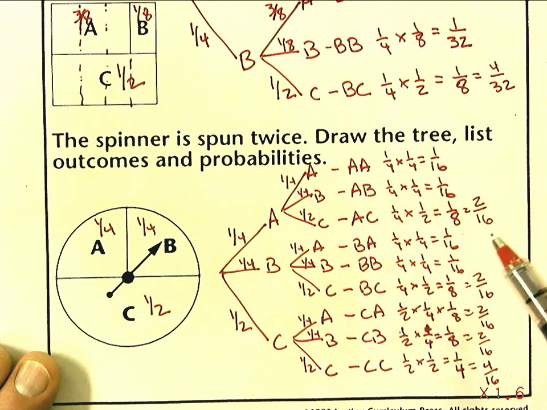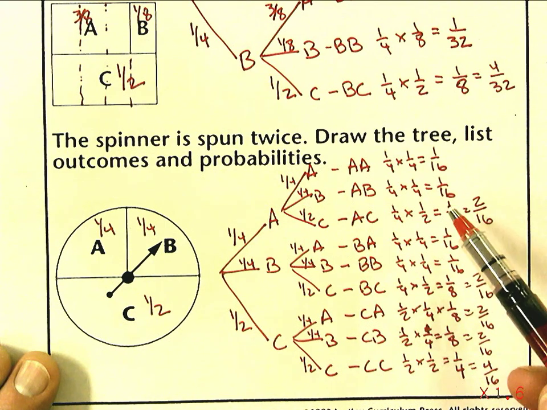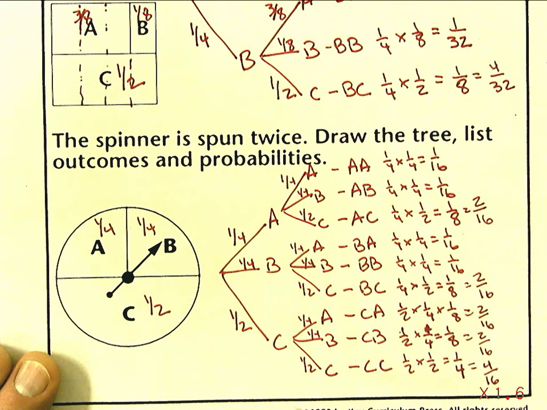So in this chapter, things are going to get a little bit more complicated, a lot more fractions. You can see this problem took a lot of time and a lot of work just to figure out the probabilities, and so a lot of careful work will lead to correct answers in this chapter. Lots of work ahead.